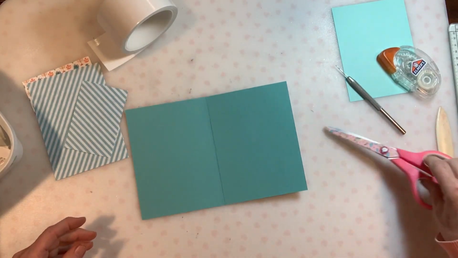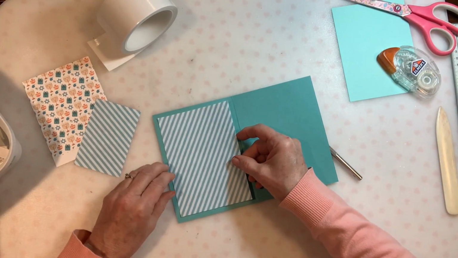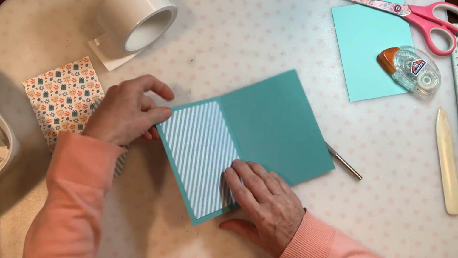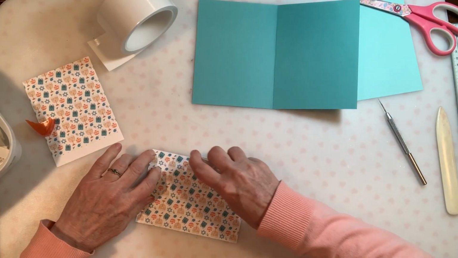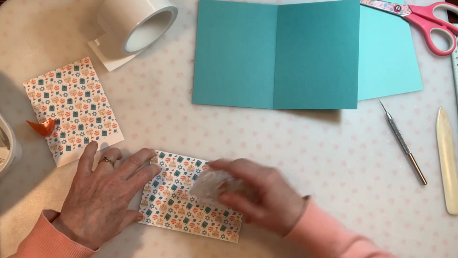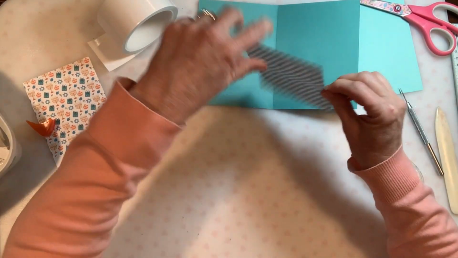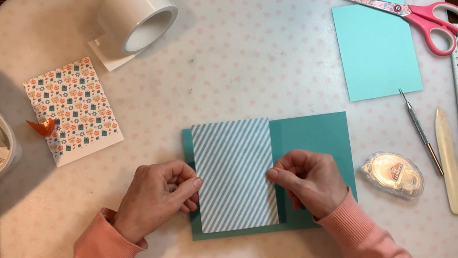Okay, so now let's get to the inside here. I'm going to put this background so that I have the menorahs on the one side, and then on the back side I've got a real pretty stripe. Looks like my tape runner just ran out. So let's get this centered.